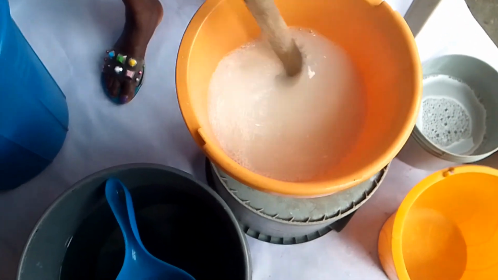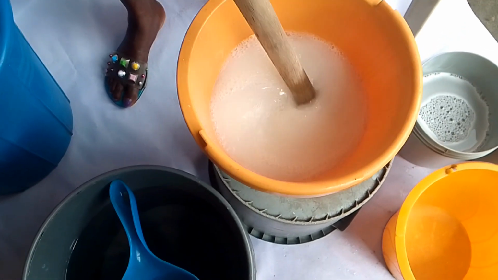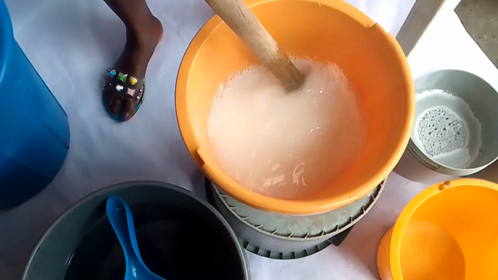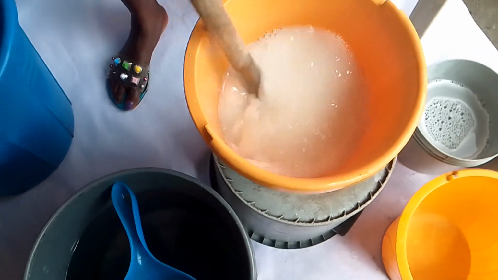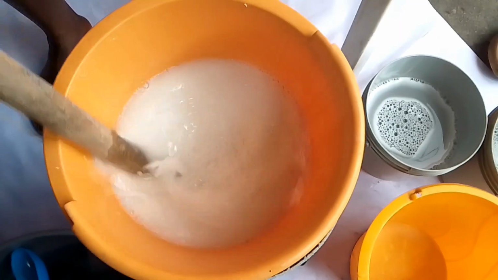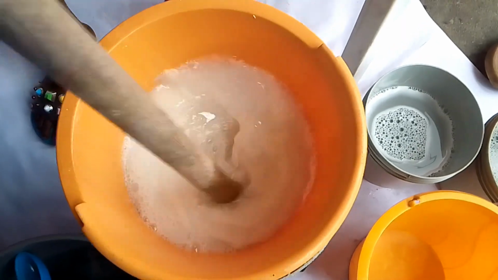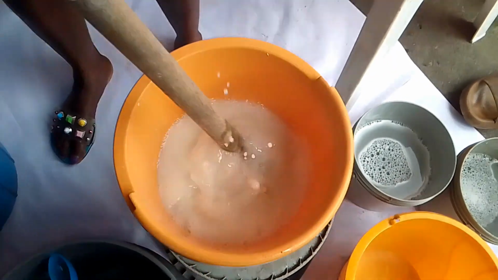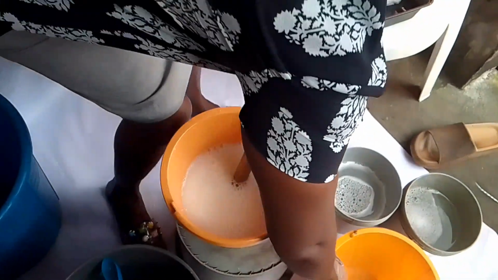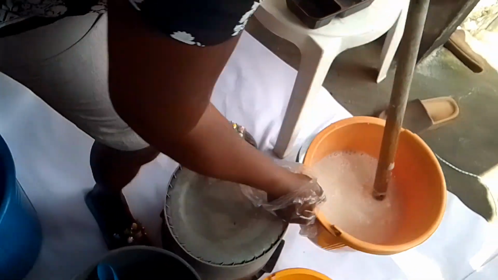Now this kind of liquid soap has two types. One is instant, and that one is made with nitrosol. And the one where you soak the thickener till the next day is the other type. So today we are going to use nitrosol.